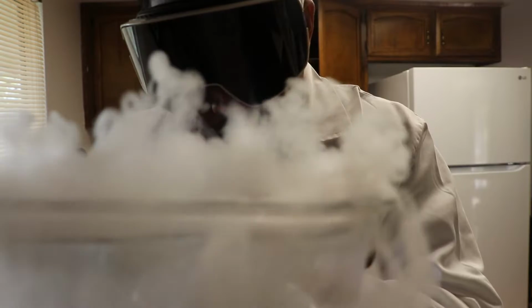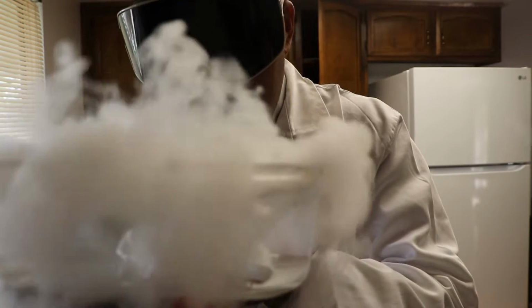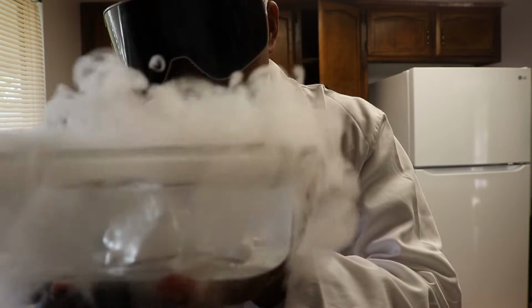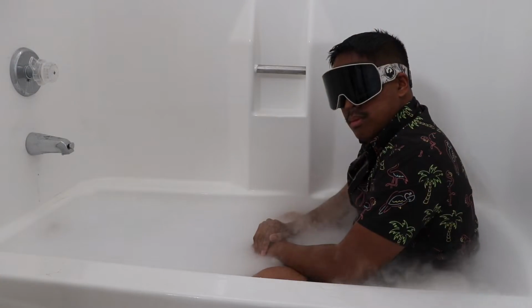A lot of this is going to be voiceovered because I am terrible in front of a camera, off script. So according to Wikipedia, dry ice is the solid form of carbon dioxide. It is commonly used as it does not have a liquid state and sublimates directly from the solid state to the gas state.